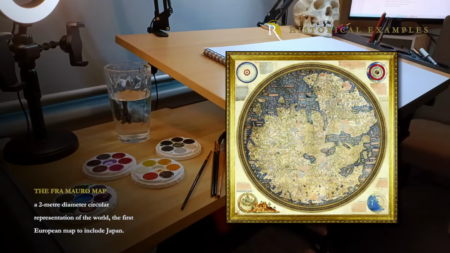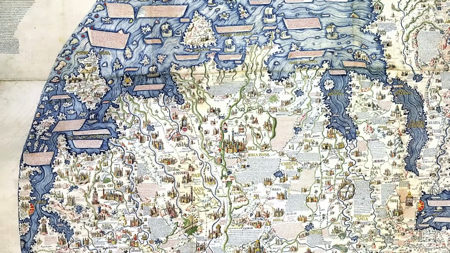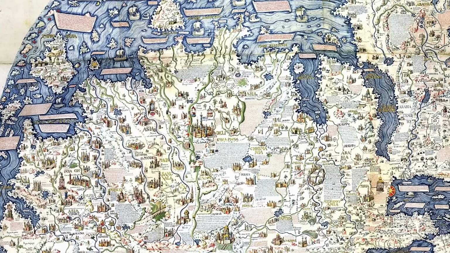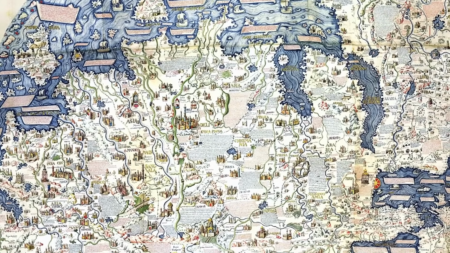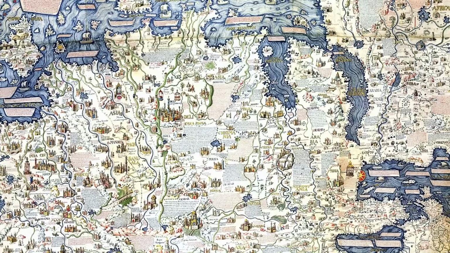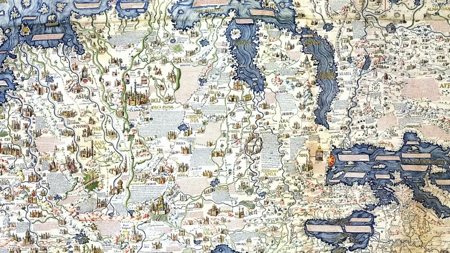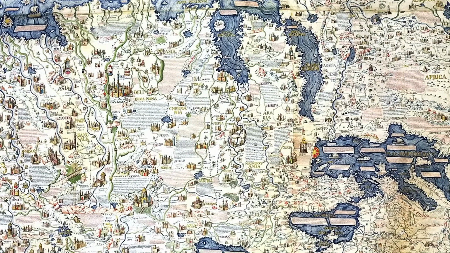And what makes this map remarkable isn't just its scale, it's how Fra Mauro reoriented the entire world, because unlike most Christian European maps of the time, he placed the south at the top. And that wasn't an accident. It was a deliberate nod to Islamic and Chinese map-making traditions, a recognition that Europe was not the center of all things.